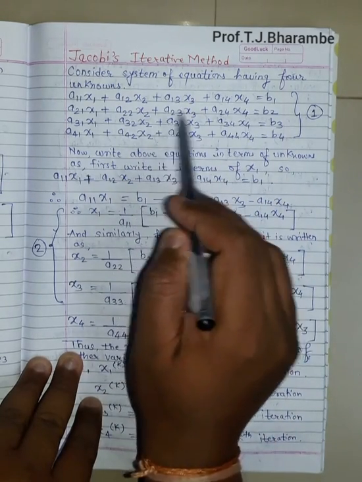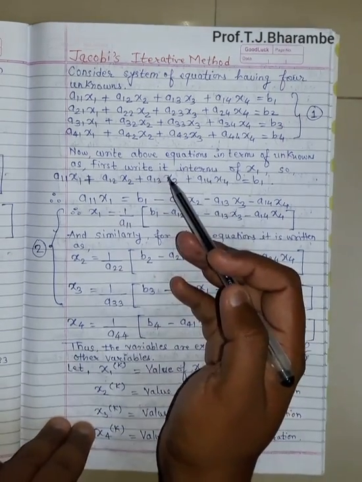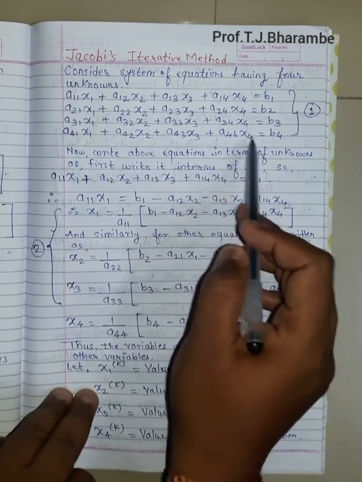So this is Jacobi's iterative method. We will conclude today's lecture. In the next lecture we are going to see some numericals on Jacobi's iterative method.